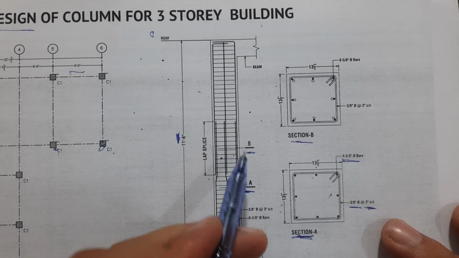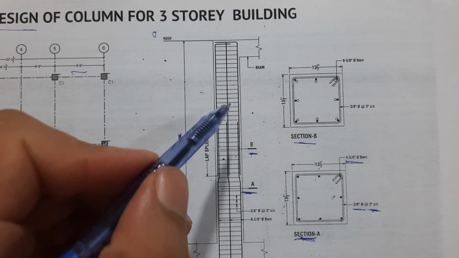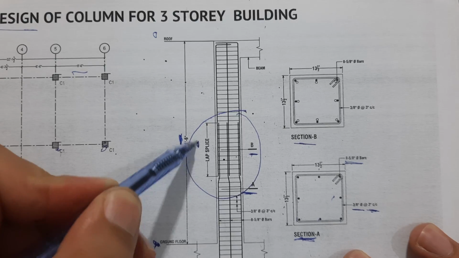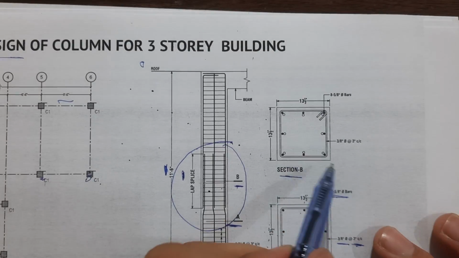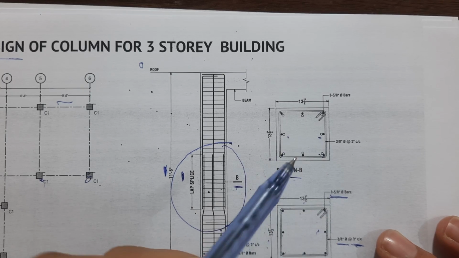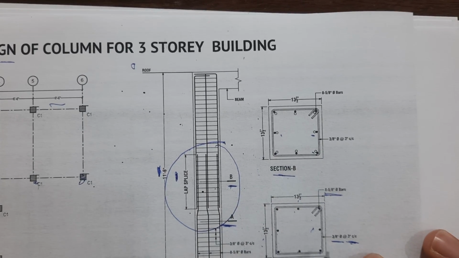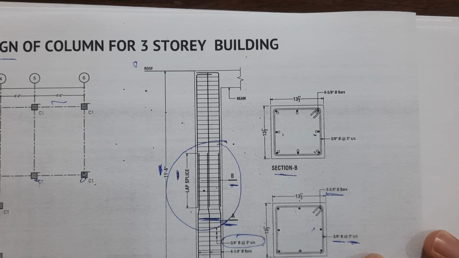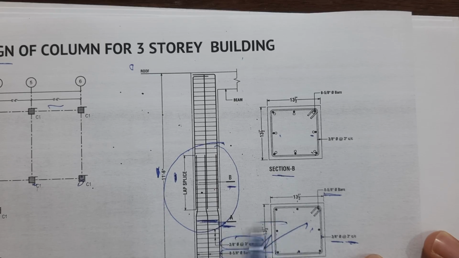On the other side, guys, you can see this is section B, where section B is already done for the splice, or the lap splice. Look here, guys, you can see the lap splice. Here we have one steel rod, and you can see the other is already attached with this, so it shows you the lapping length. That's because here we don't have any lapping length. Look here, guys, you can see the details. This is specially for this one.